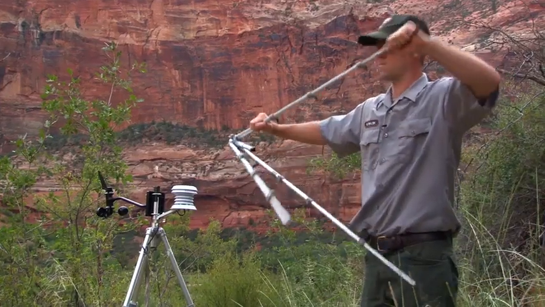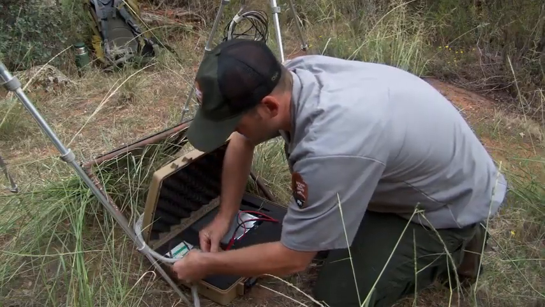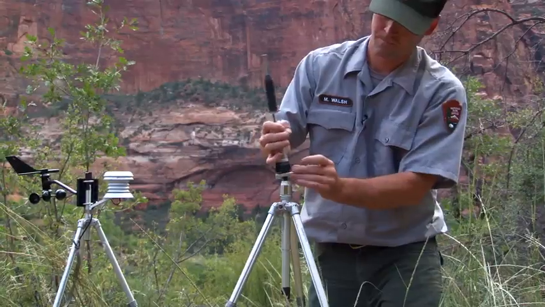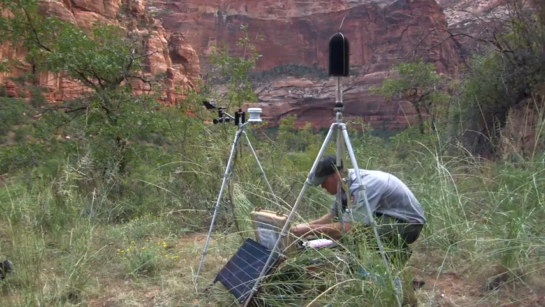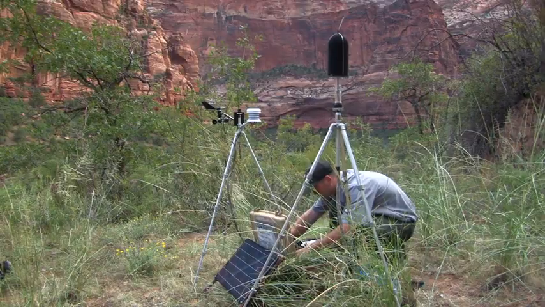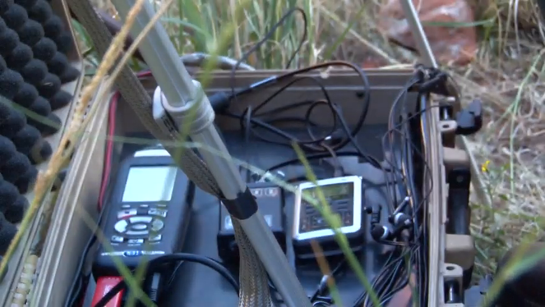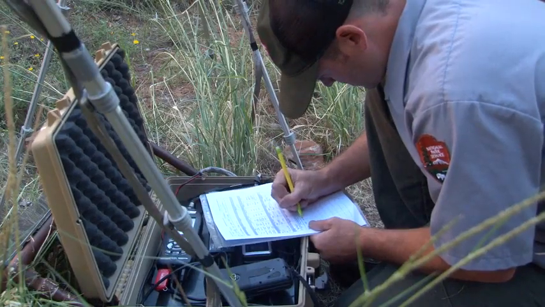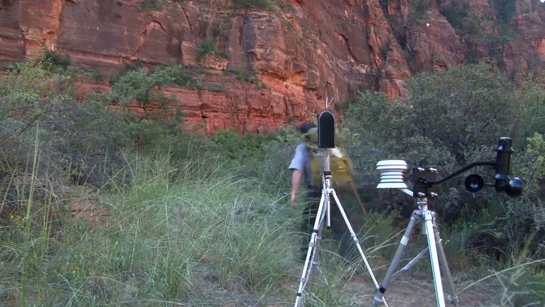Here in Zion, we have 2 sound systems. Usually we'll have one in the front country and then one in the wilderness. Once we collect the data, we're going to take it into the office and analyze it, and we're going to be comparing the data here with some standards that we set up in our soundscape management plan.